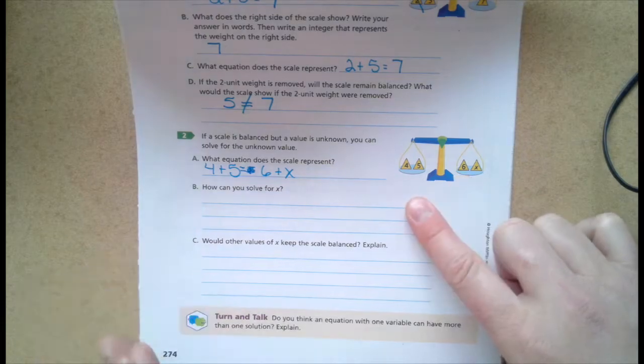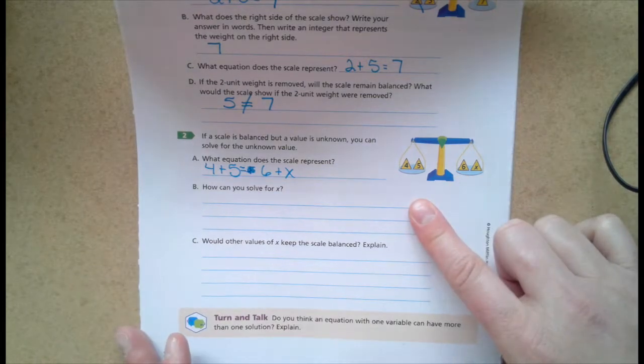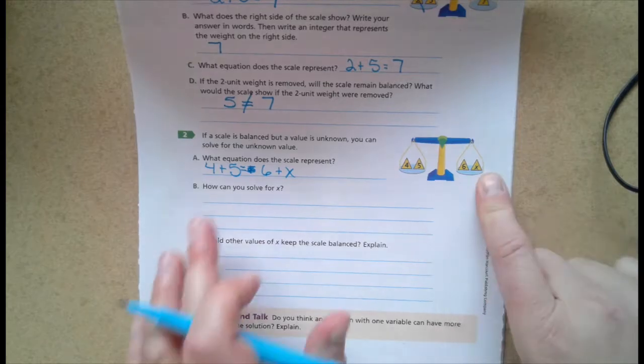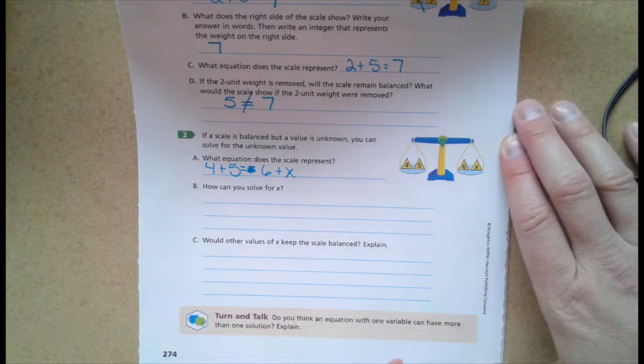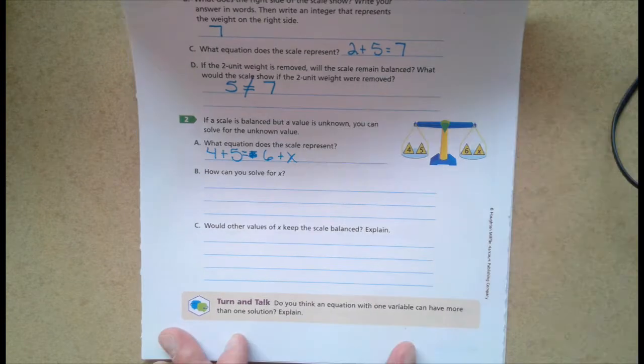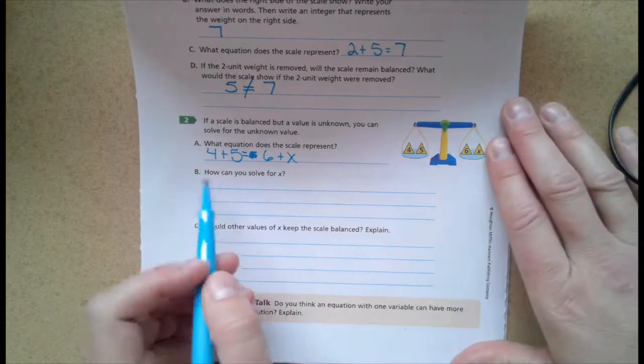You need to pause the video and answer this question. How do you think you can solve for x? Write it in your own words. So make sure you've paused the video to explain how you would solve for x.